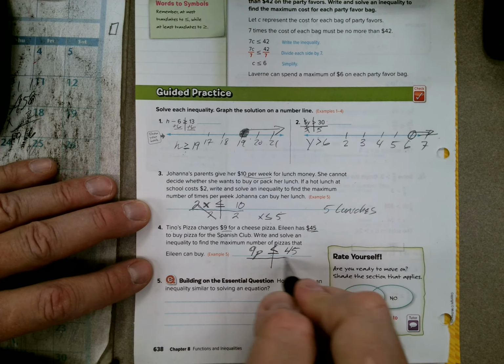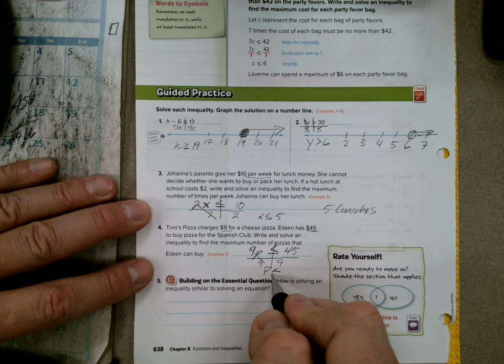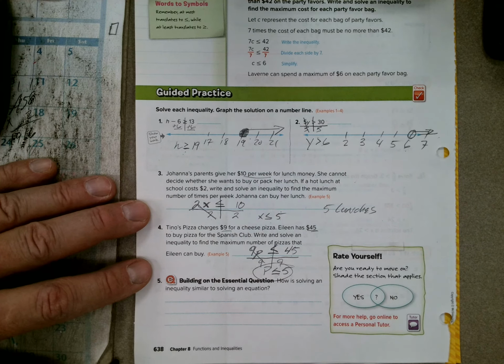Balance beam, tee it up, divide by 9. P is less than or equal to 5. Okay, so she can buy 5 cheese pizzas at the most, no more. Okay, so you're getting the idea of this. We're going to do a few more of these, and I hope it's working out. You just got to take your time.